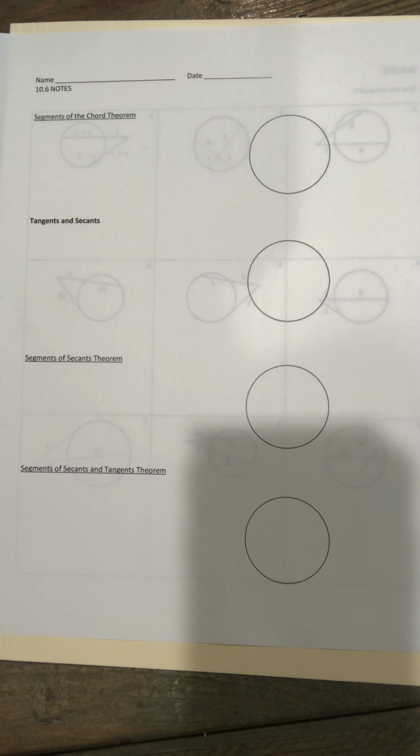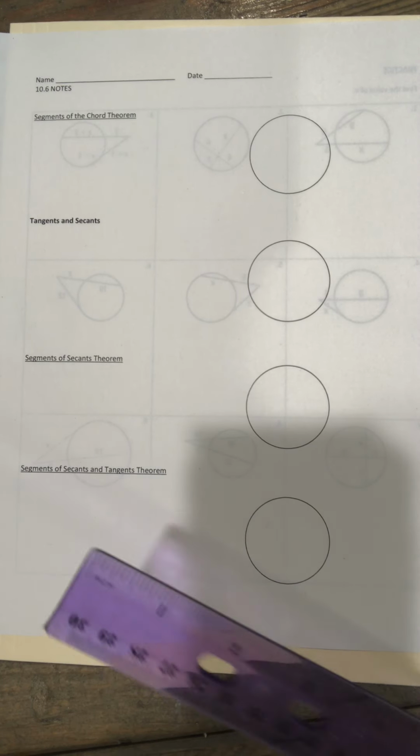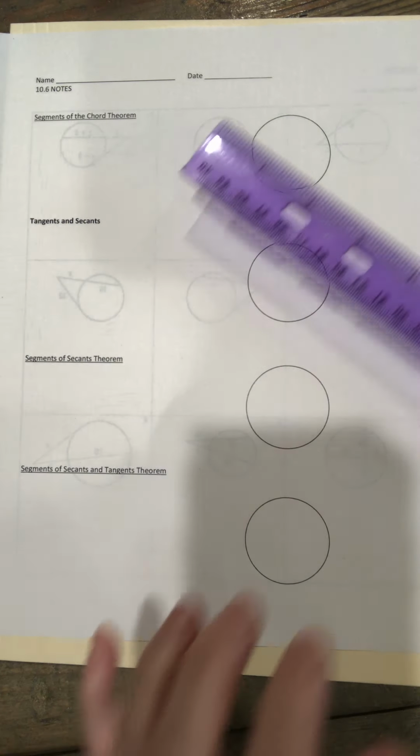So right now, instead of looking at how chords, secants, and tangents change the angles formed, we're going to be looking at how the segments are affected. So that's what we're going to be looking at today. We're going to be first looking at the segments of a chord theorem. Now that means when we talk about this, it actually has two intersecting chords.